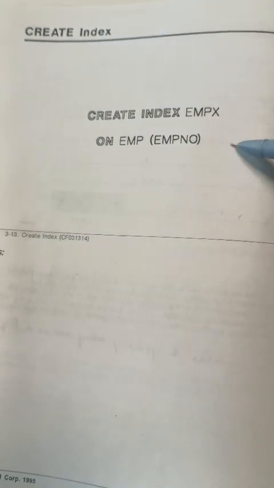And this syntax is the most important one. Sometimes in interviews they ask how to create indexes, the syntax, or to write an index creation for one column. You can go through this syntax here. Create index, index name, on table, which is the table you are going to create it on, and the column name here.